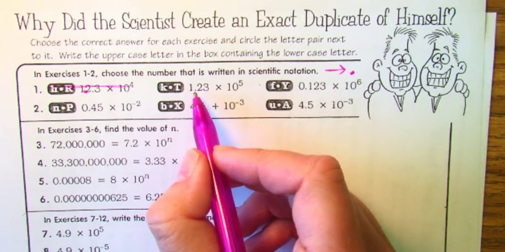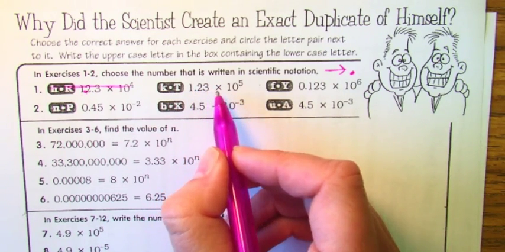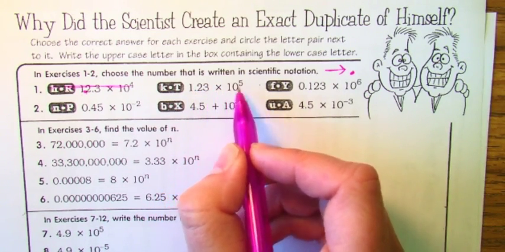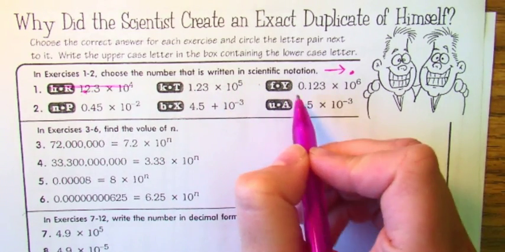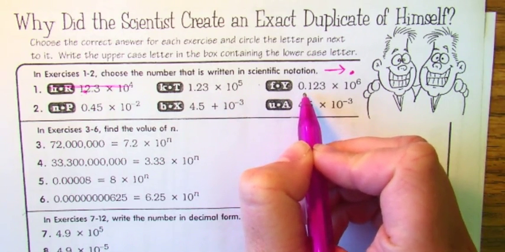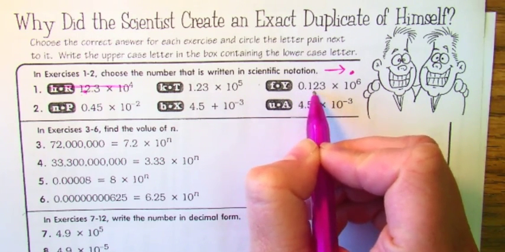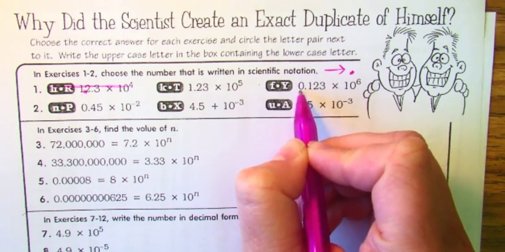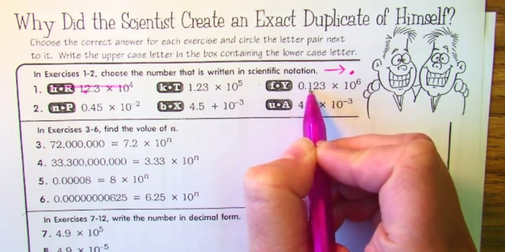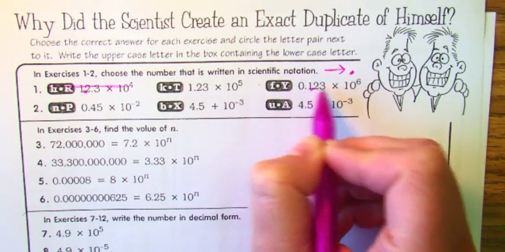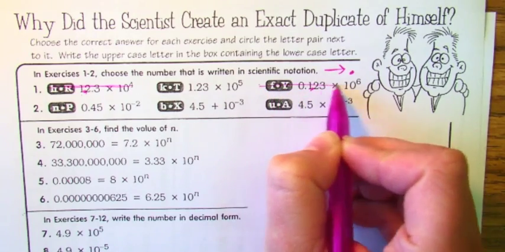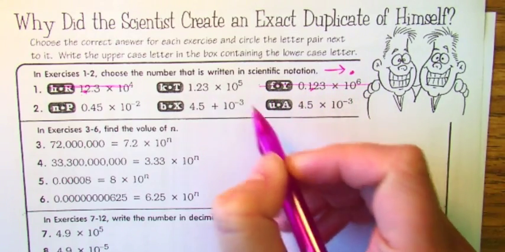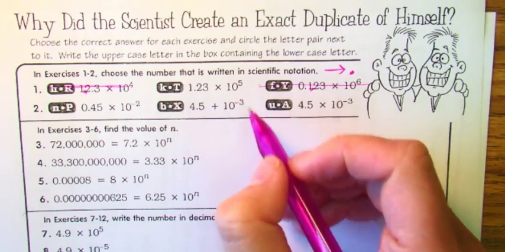Is the decimal in the right spot? It is. We have a multiplication symbol, and we have 10 to some power. So I'm thinking that's the right answer, but let's check. Over here, we have 0.123. Uh-oh. Is the decimal behind the first number that's not a 0? Well, it's behind the 0. It should be behind the 1. So technically, even though this looks like scientific notation, it is not. So you would need to circle which one is in scientific notation.